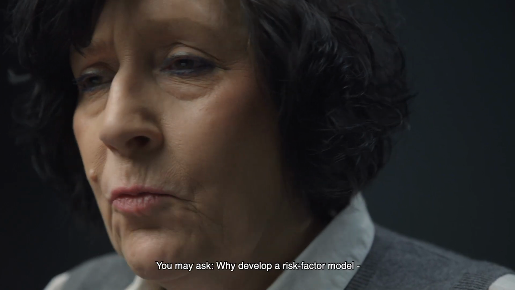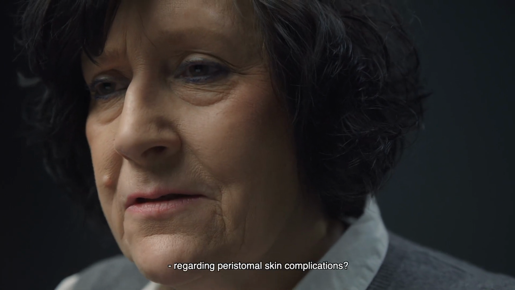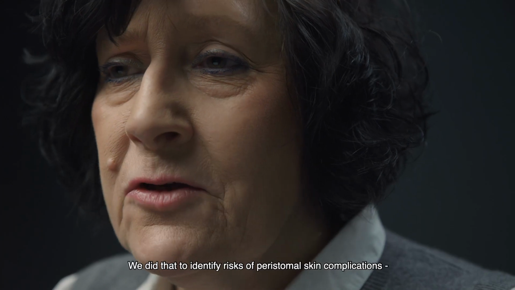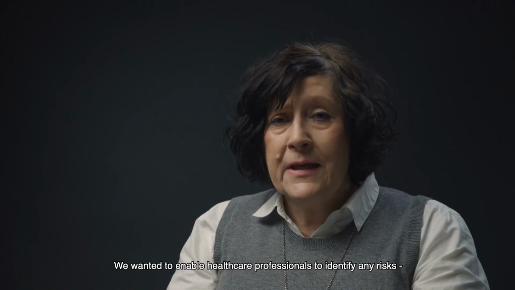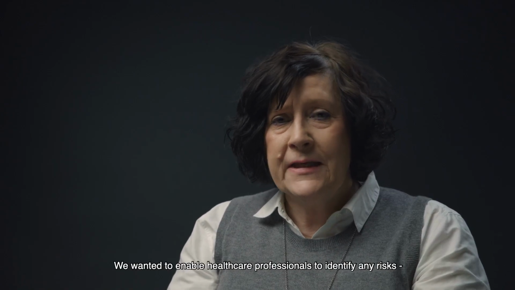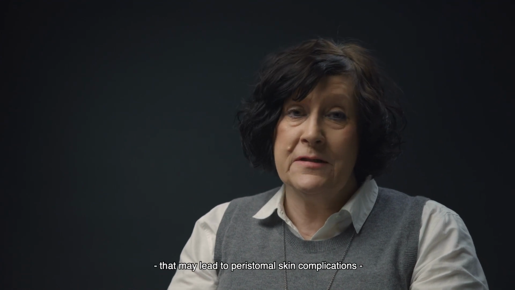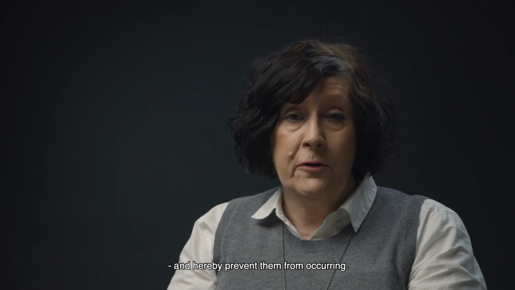You may ask, why develop a risk factor model regarding peristomal skin complications? We did that to identify risks of peristomal skin complications to guide practice in stoma care. We wanted to enable healthcare professionals to identify any risks that may lead to peristomal skin complications and hereby prevent peristomal skin complications from occurring.